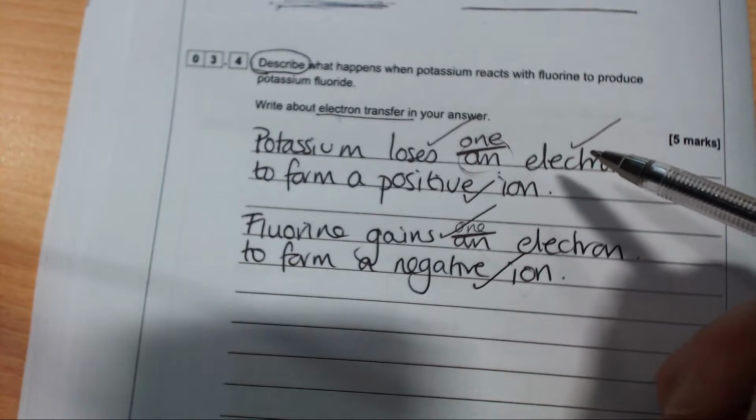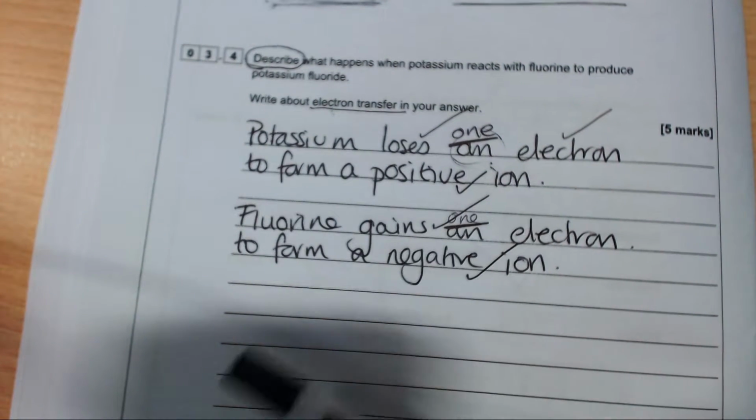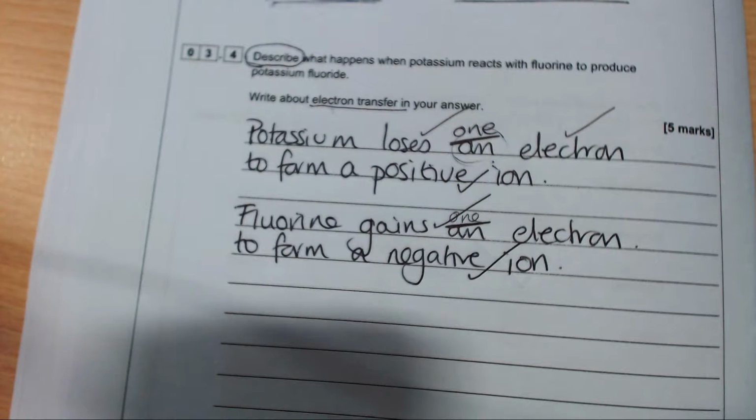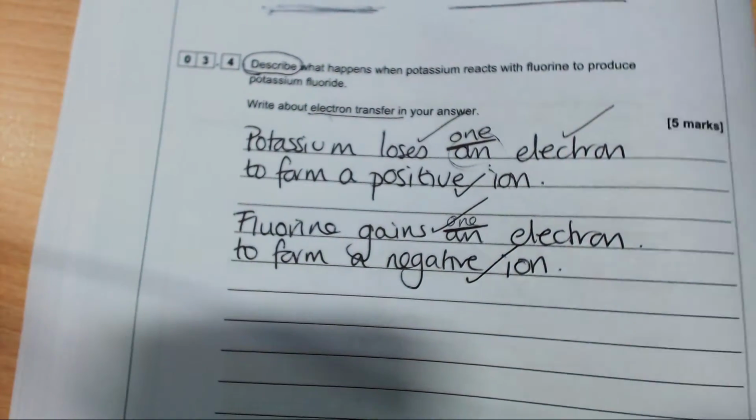Don't be daunted when you see a big space to write in. It could be that you don't have to write that much. I know some of you look at a big space like that and think, I've got to fill it up. You don't.